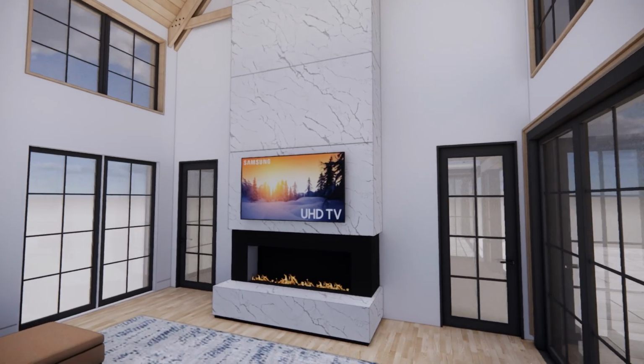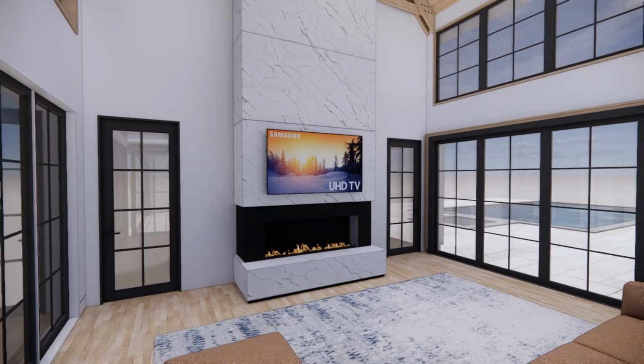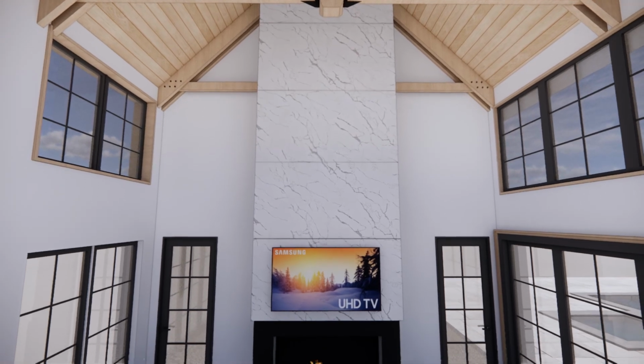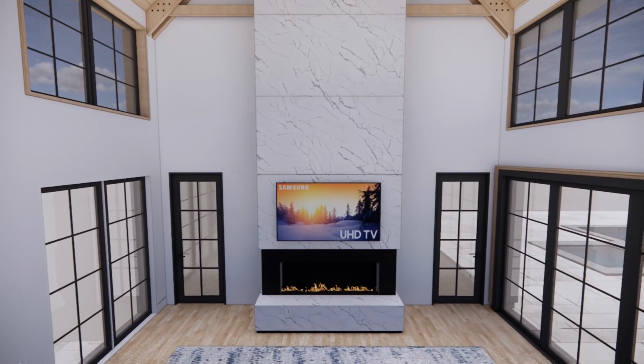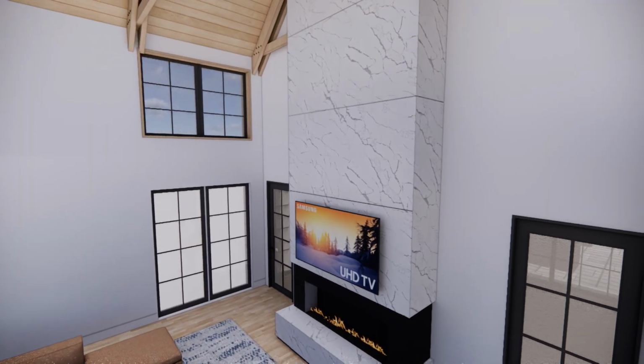But now is the fun part, figuring out how we're gonna actually finish it and what it's gonna look like when it's done. The first and most expensive option would be to use stone slabs. It would give us the most dramatic of all of the options, but we would need to reinforce the fireplace for the added weight, and it's going to cost a lot of money for the installation alone.